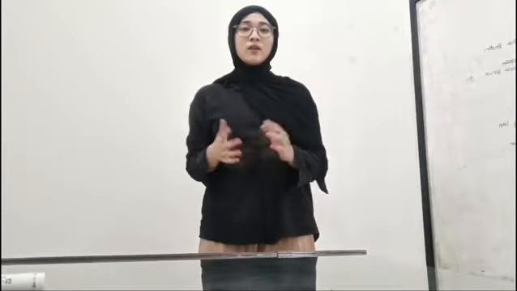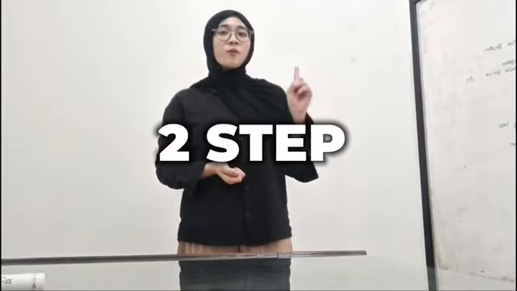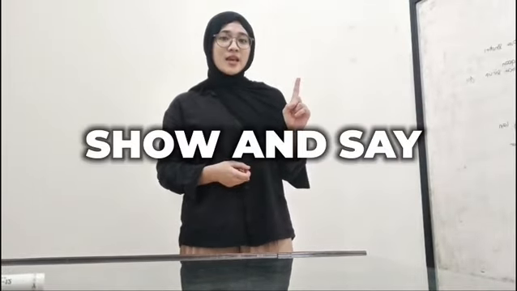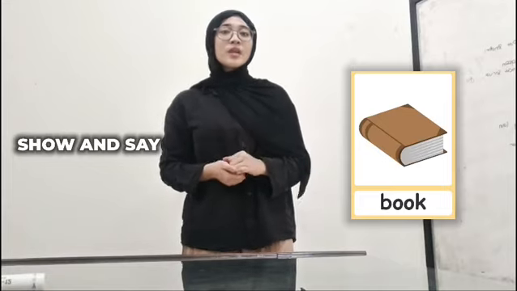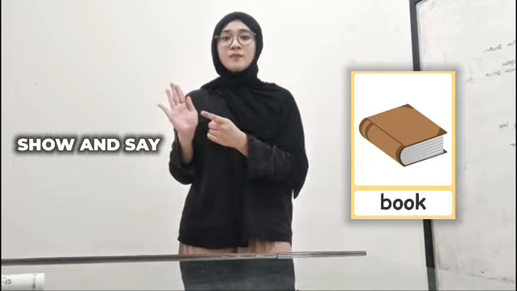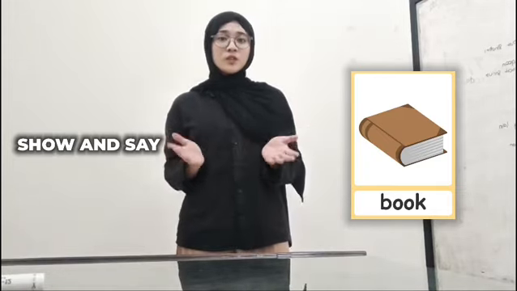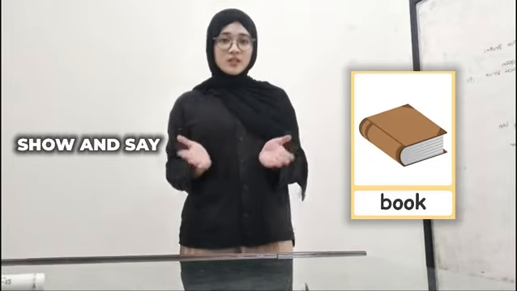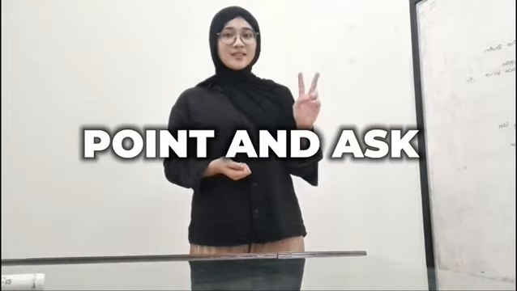Now I will explain our flashcard. We use 2 steps. First, show and say. I will show a flashcard and say, this is a book. Let's repeat, book. Students will say the words together to practice pronunciation. And then the second, point and ask.